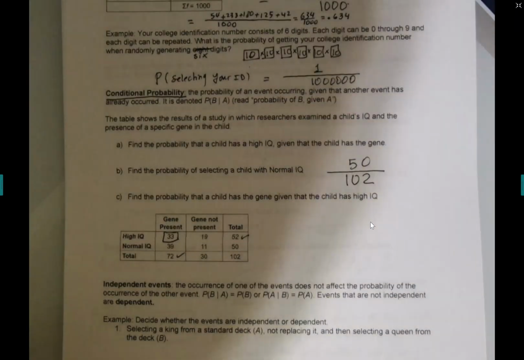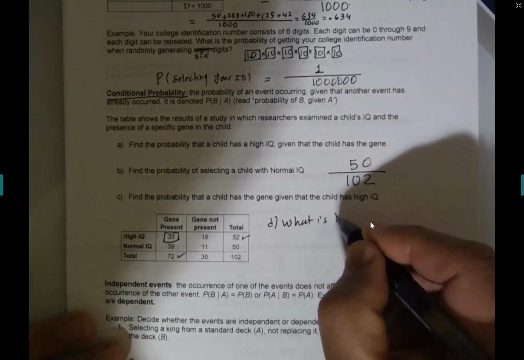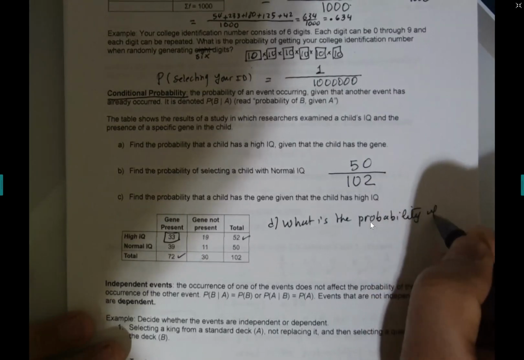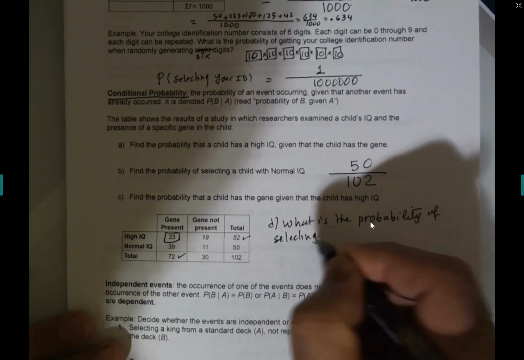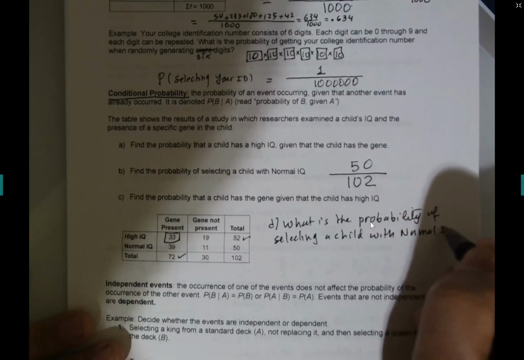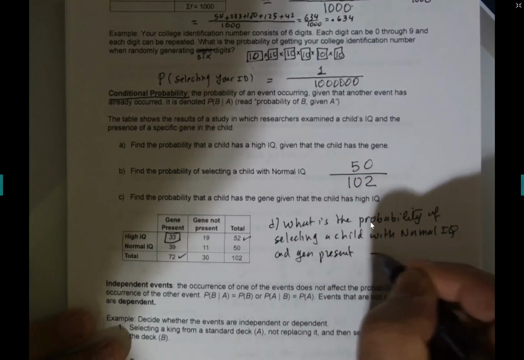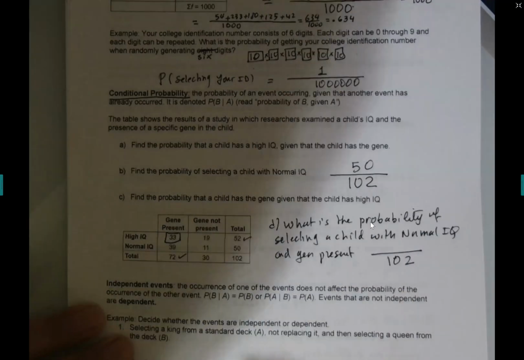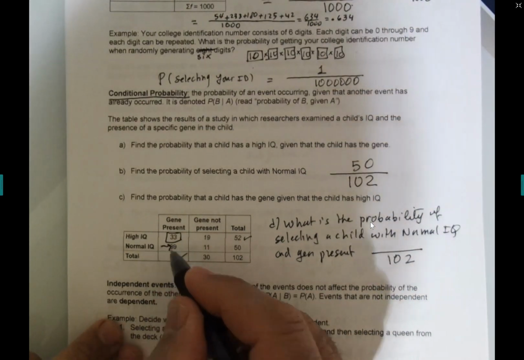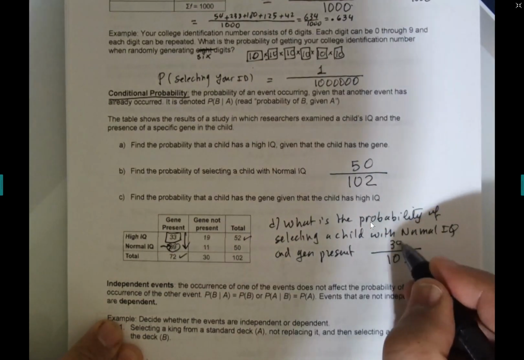Okay, I'm going to add one more question here. Before I go to the remaining part, the conditional part, what is the probability of selecting a child with normal IQ and gene present? It's 39 over 102. Exactly. So normal IQ, guys, and gene present. Look what I would do if I were you. Draw an arrow where the two arrows meet. It will be your numbers, 39 over 102.